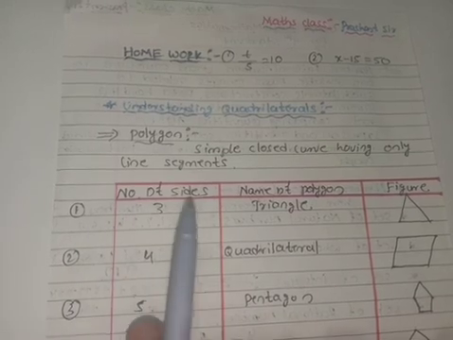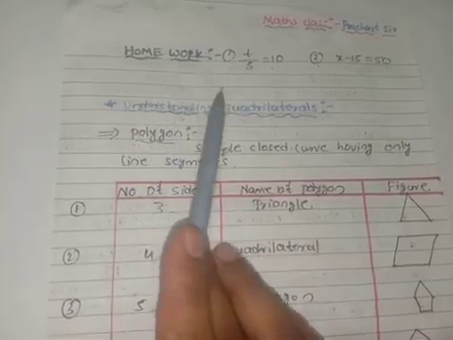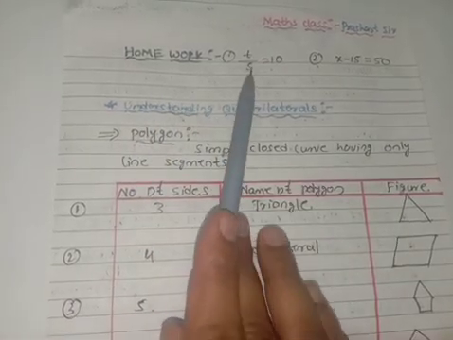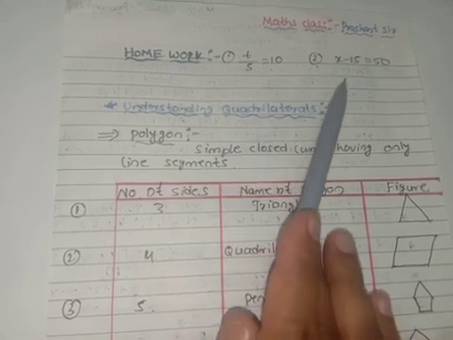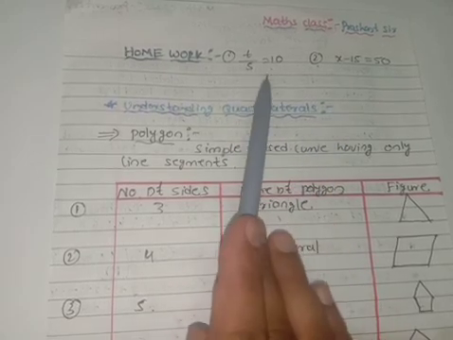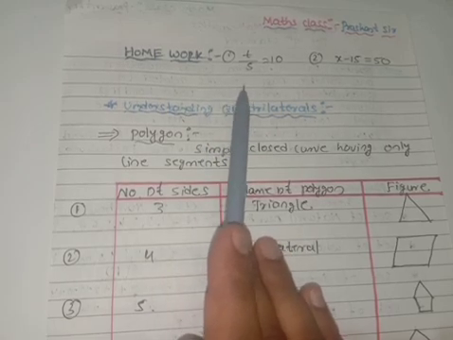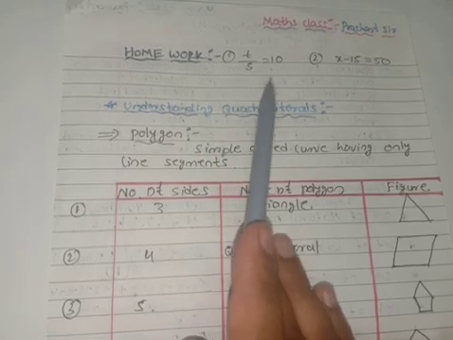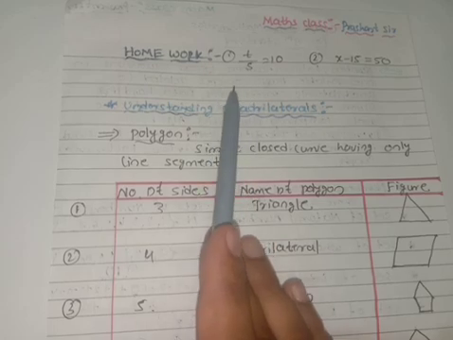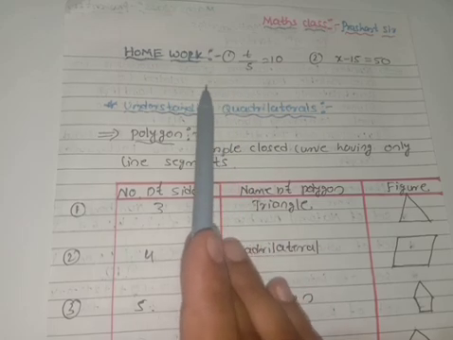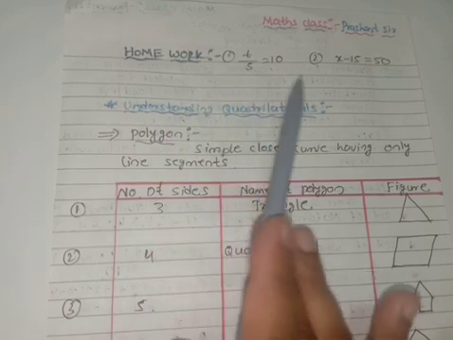And here I am giving some examples or homework, dear students. T by 5 is equal to 10 and x minus 15 is equal to 50. You do this homework and make a separate 200-page notebook as a bridge course. Write it as a headline, bridge course homework, and solve it.